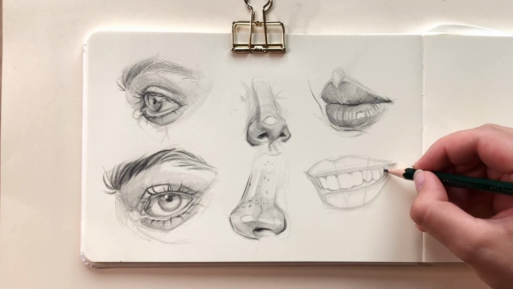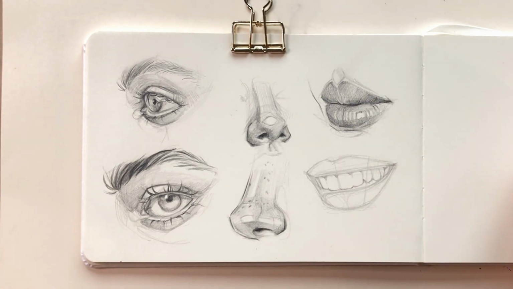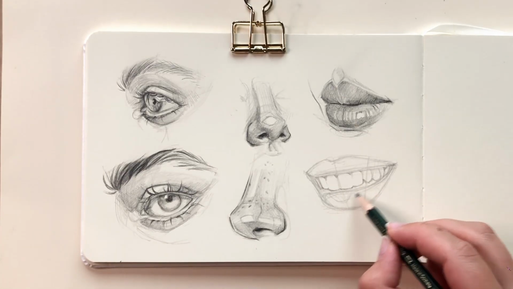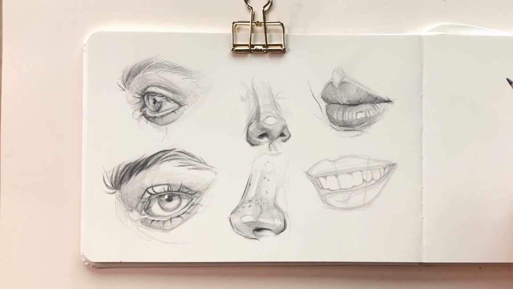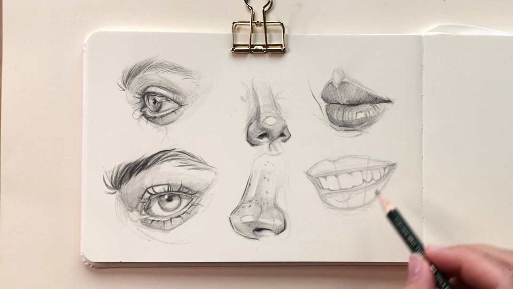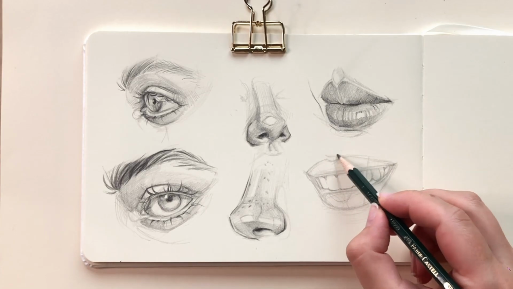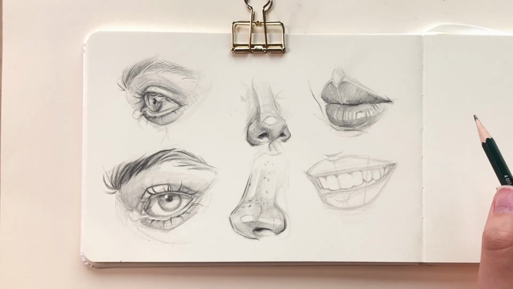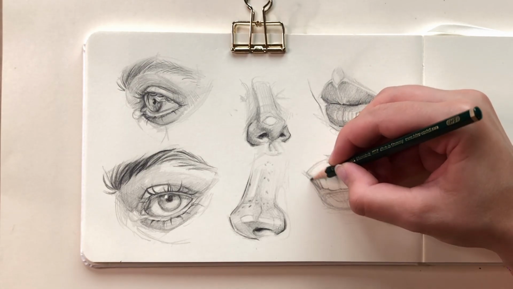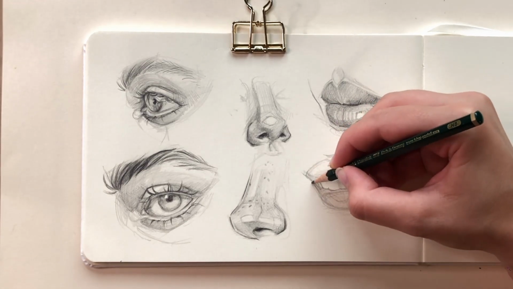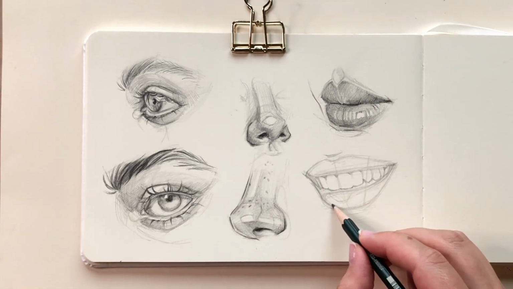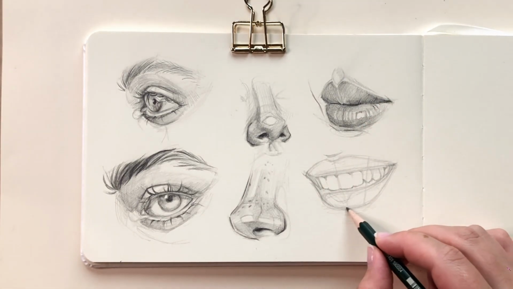There is a lot of searching of the shapes, distances, proportions, so I'm using HB pencil, but also the shading here, the contrast between all those elements is very low, so I don't want to use very dark pencil here. Maybe later for some details, but I think it can be drawn mostly with HB pencil.